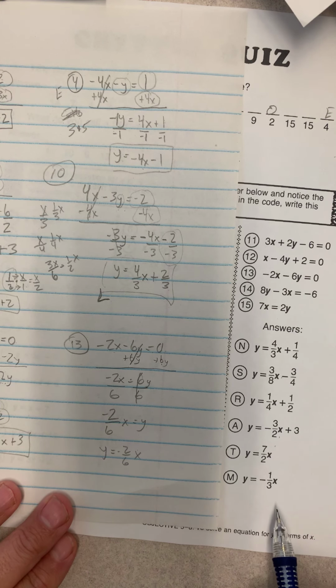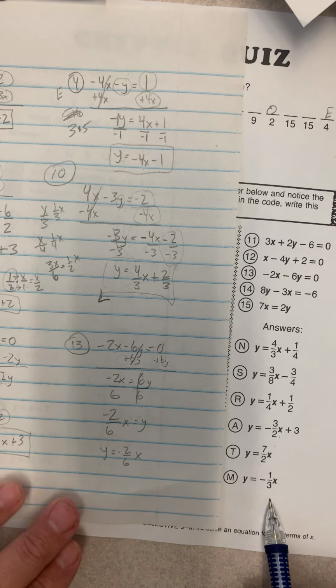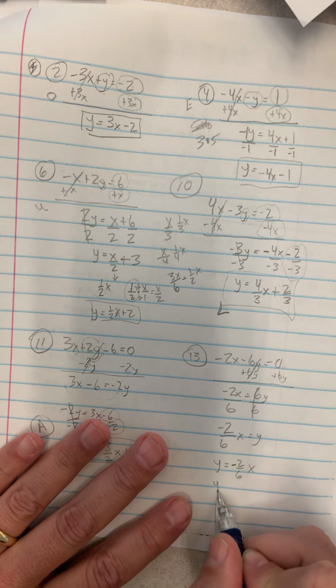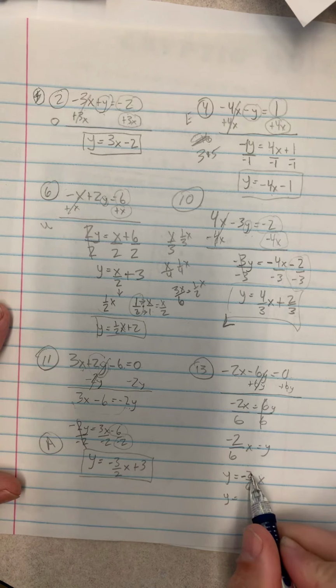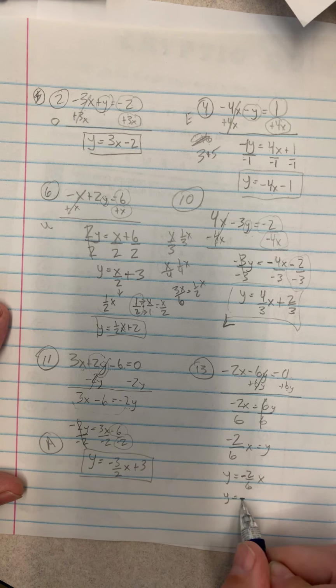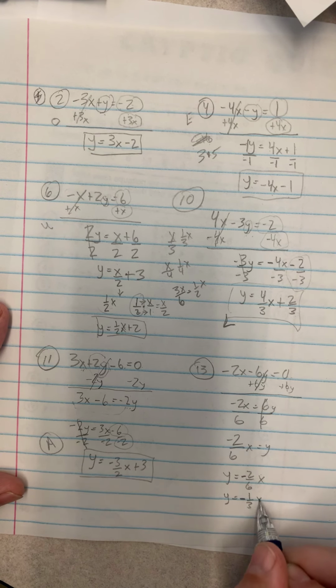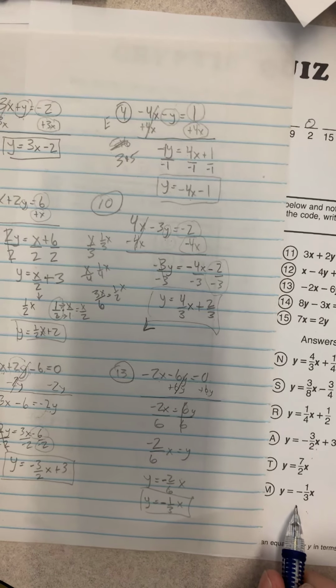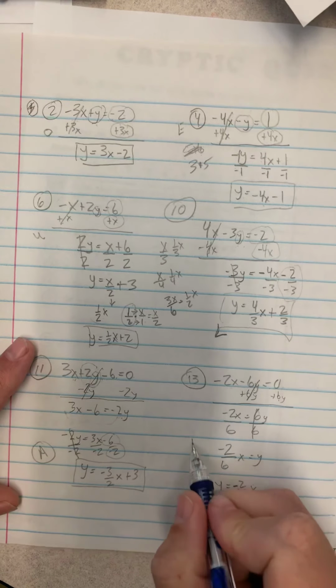And I don't see it, but it looks real similar to this, and then it cues me in. Negative 2/6 can be reduced. It needs to be simplified. 2 goes into 2 one time, goes into 6 3 times. This reduces to a negative 1/3 x. And that is that answer right there, which is the letter M.